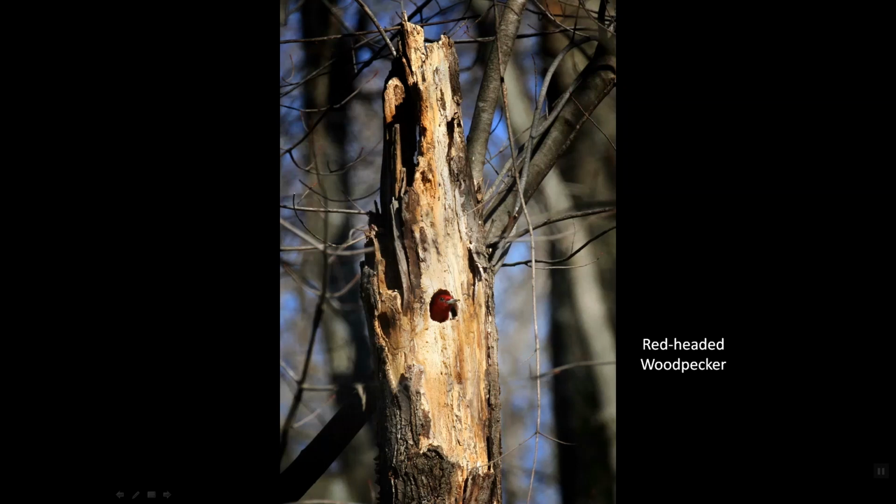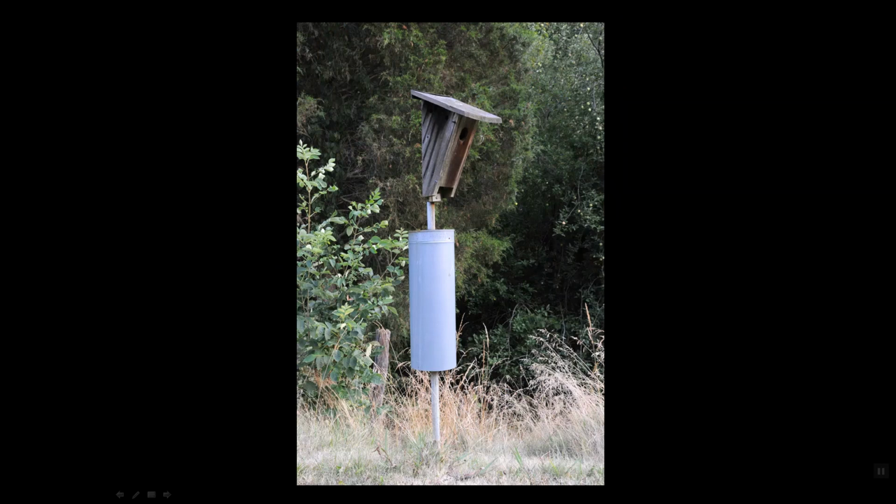And so you may be thinking, well, okay, how about offering some nest cavities? Geez, I'm handy, I can build nest boxes, or I'll have a little extra cash this week, I can buy some nest boxes. But I have some questions about that.